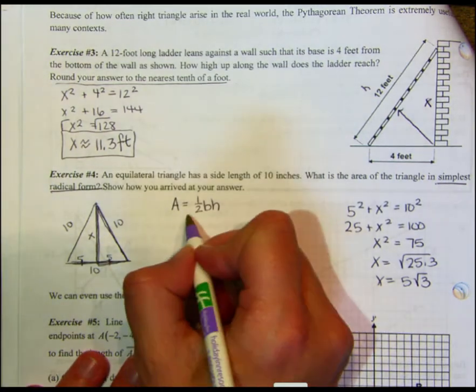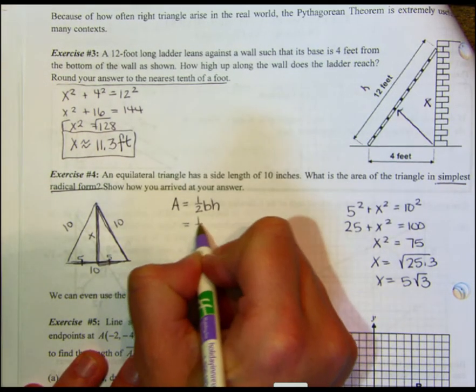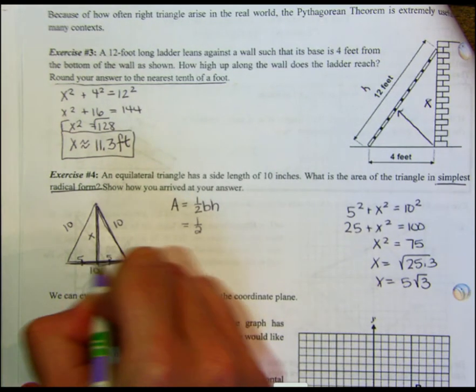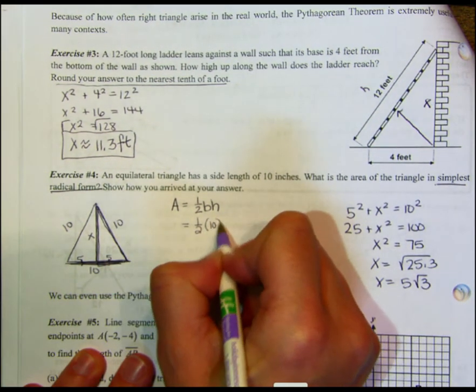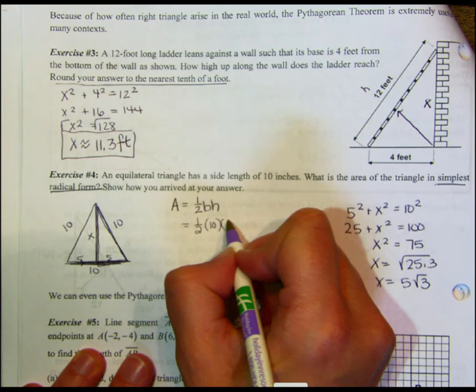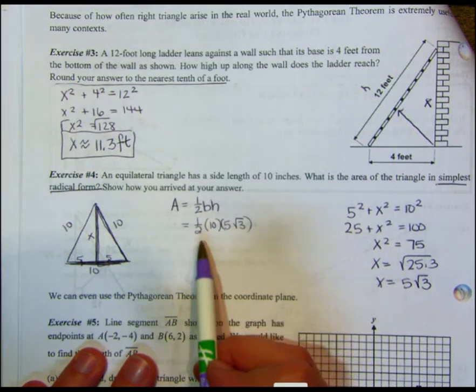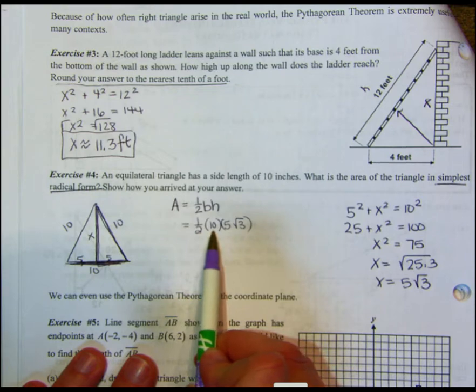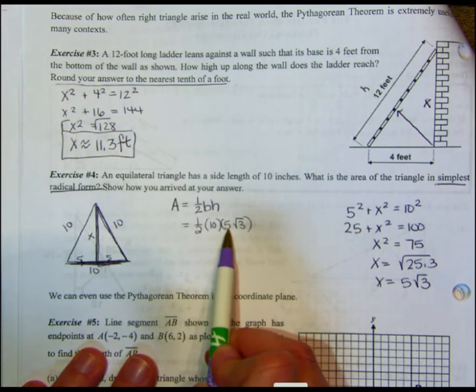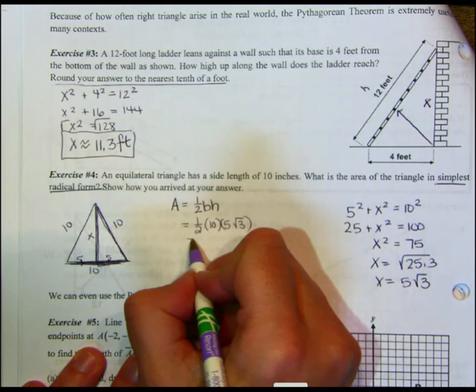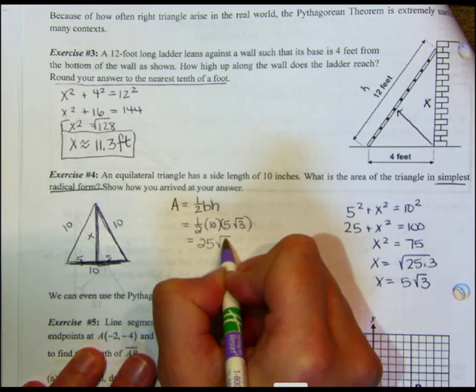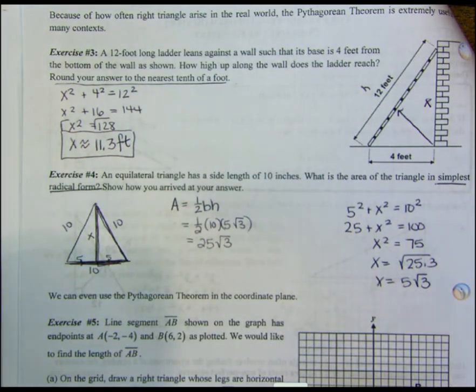So now we can find the area. The area of that triangle is 1/2 the base of the triangle, which is 10, times the height of the triangle, which is that 5 times the square root of 3. And now we can just go through and multiply. 1/2 of 10 is 5. 5 times 5 is 25, and that's all times the square root of 3. So 25 times the square root of 3 is the area of that triangle.